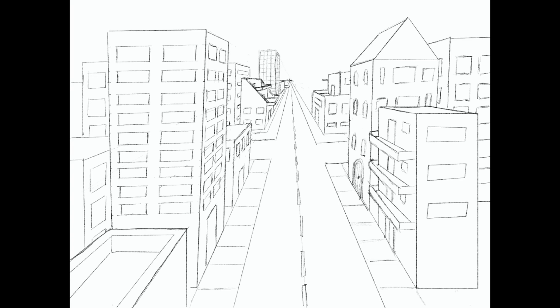Make some tall, make some small, add some interesting shapes for variety, and make it look more or less a city that could have sprung up organically by lots of different architects with lots of different ideas. And that, in a nutshell, is one point perspective.